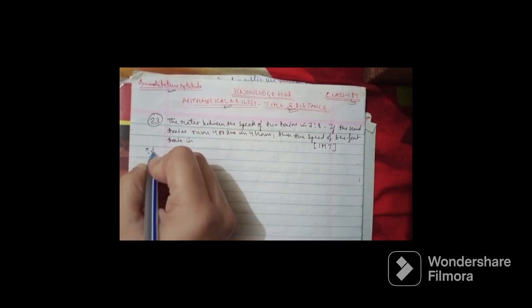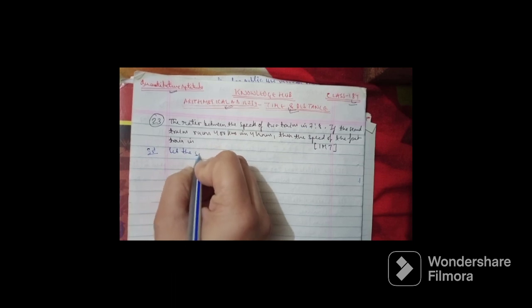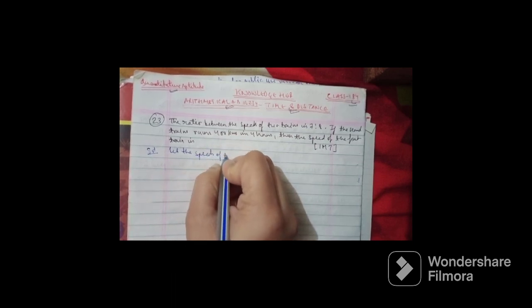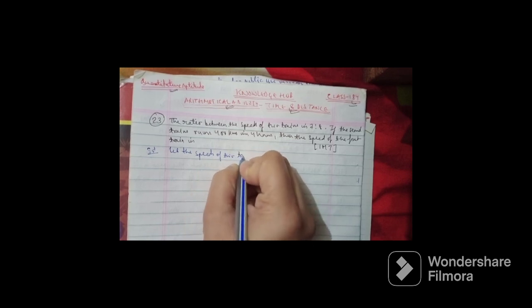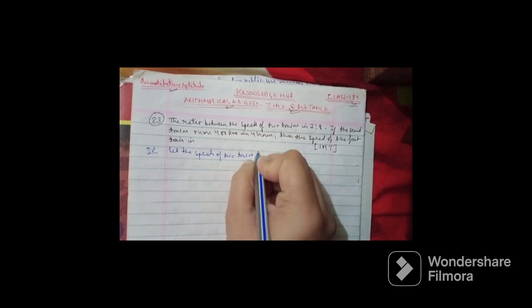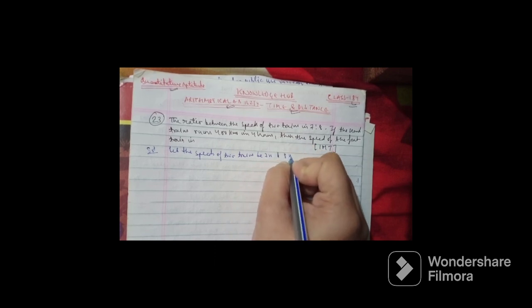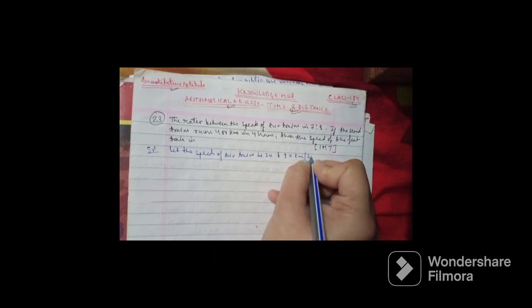Let the speeds of the two trains be 7x and 8x km per hour.